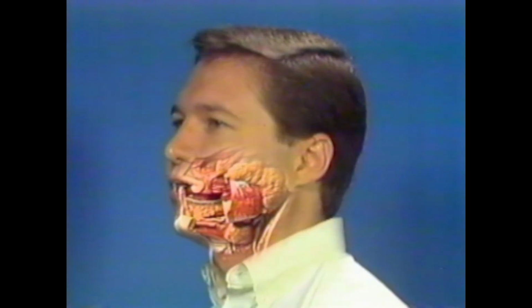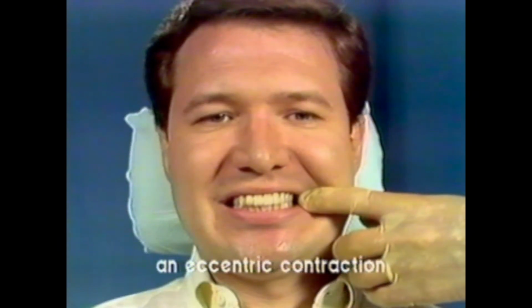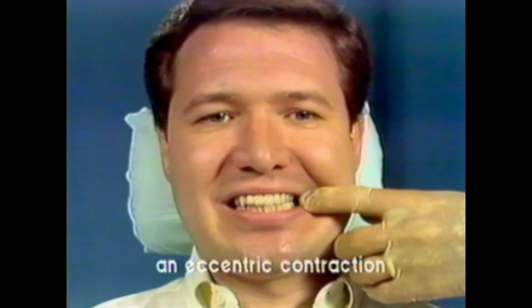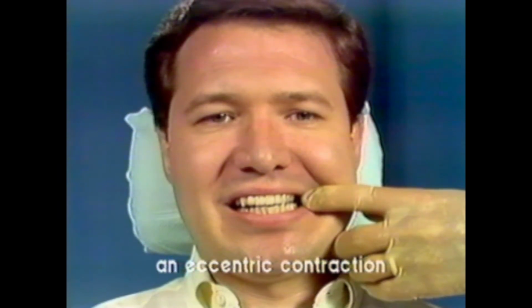An eccentric contraction occurs when a muscle contracts and is lengthened by an opposing muscle, or by an external force greater than the tension developed internally in the contracting muscle. An example of this type of contraction occurs when the teeth are in occlusion and the jaw is moved laterally. The masticatory elevator muscles contract eccentrically on the working side.